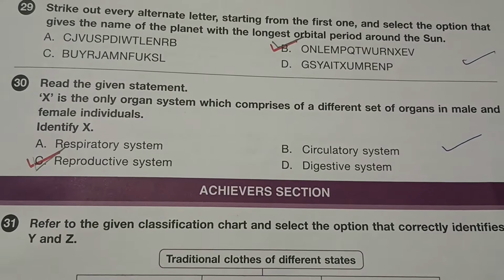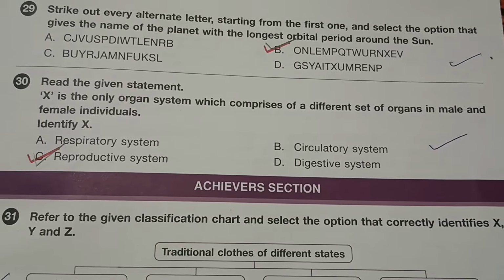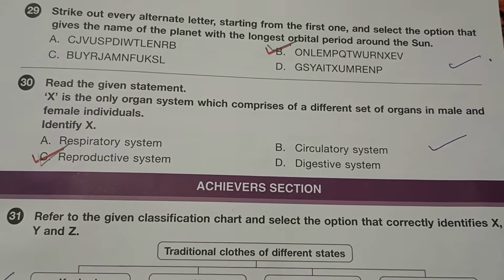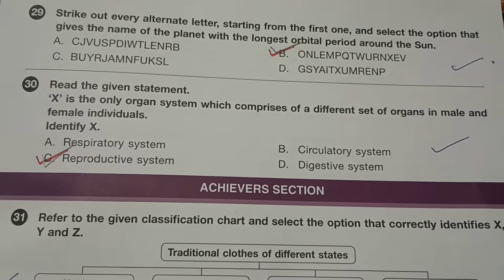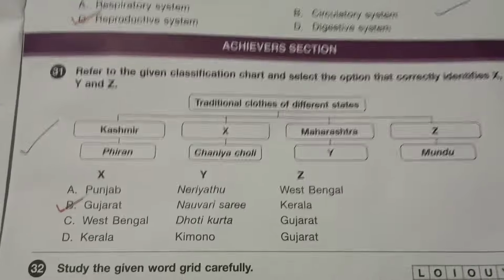Read the given statement. X is the only organ system which comprises different sets of organs in male and female individuals. It's the reproductive system. It is different in both male and female. Other systems are the same in the male and female. Now let's start the Achiever section.